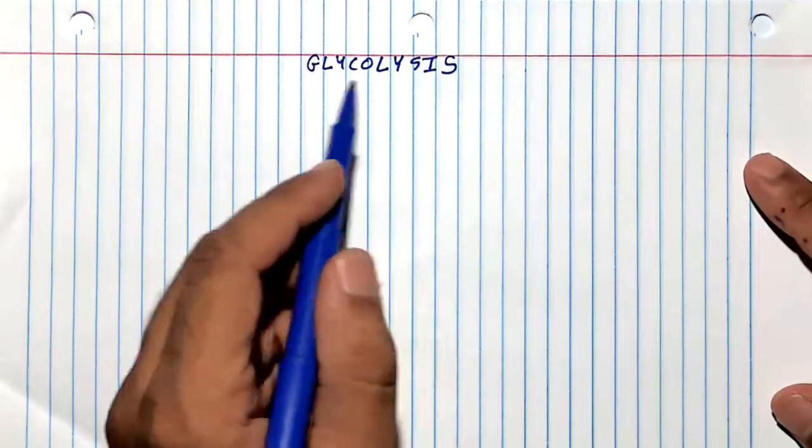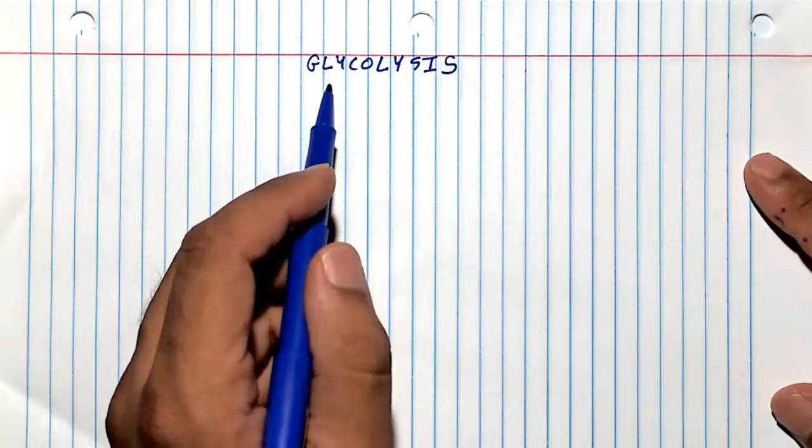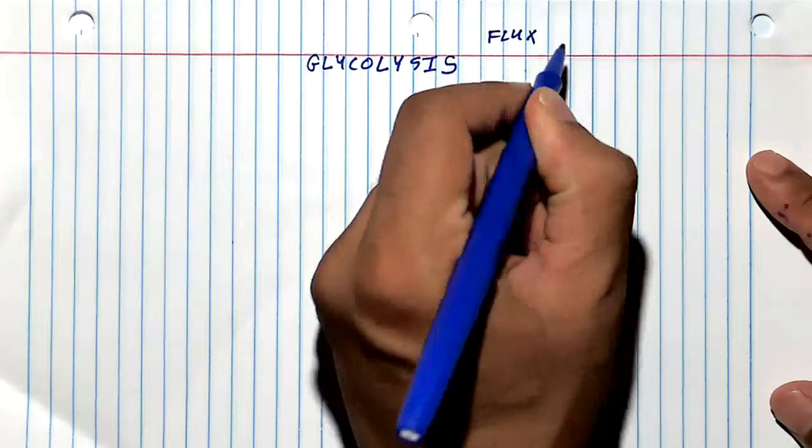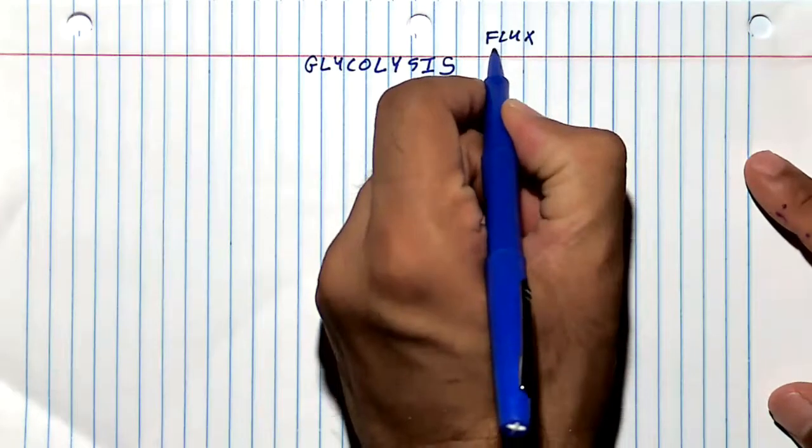So catabolize meaning that glycolysis, lysis of glucose. So this is a way that the cells break down glucose to get energy, and that energy usually comes in the form of ATP. So this is a 10-step reaction pathway. It is a metabolic pathway, so it is subject to flux. It is subject to shunting in and shunting out.